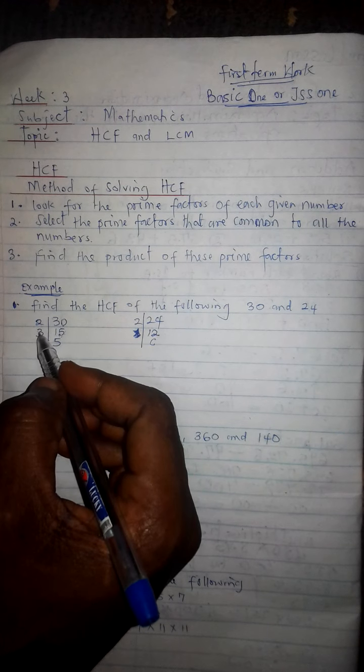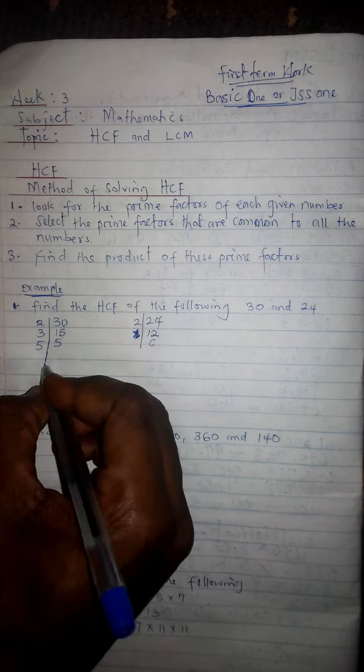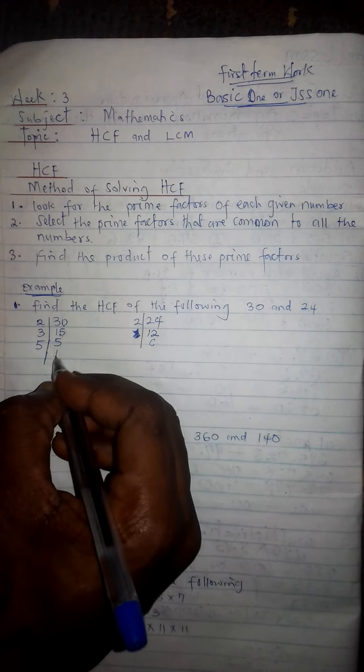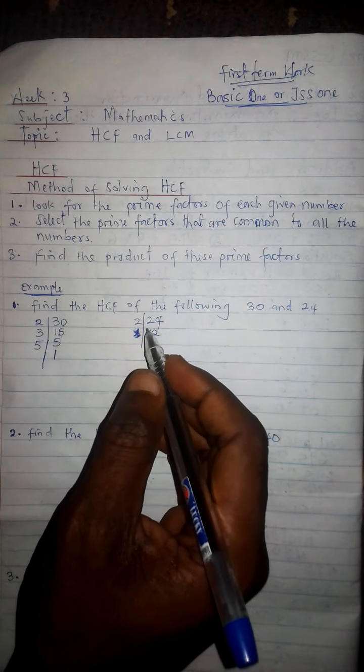Now, 2 cannot go, so you have to go in graduation. You have 3, then the next prime factor is 5. 5 in 5, you have 1. So you cannot do anything again. This is the end of this one.